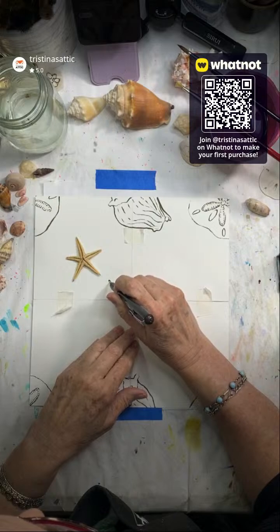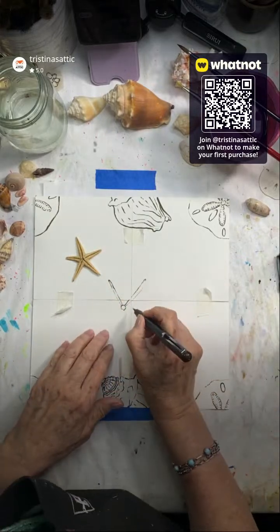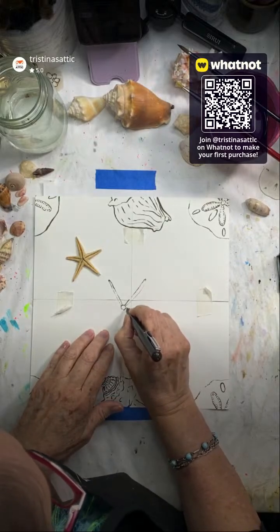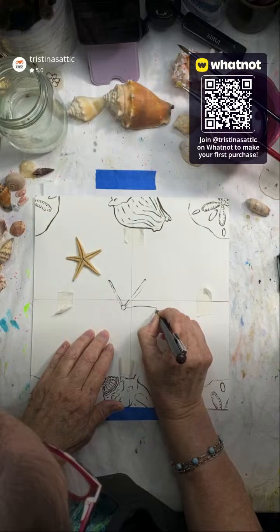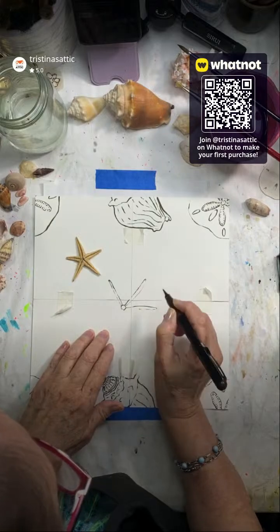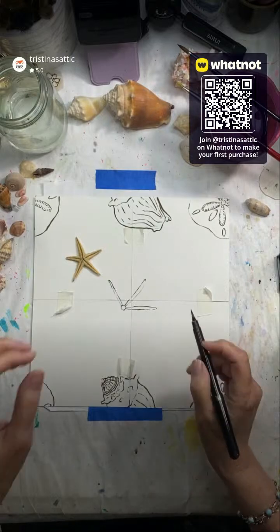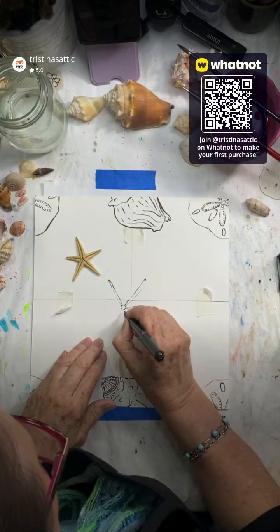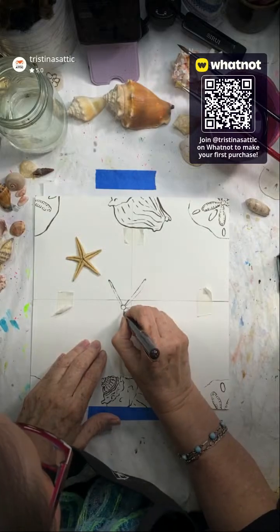And they just sort of come out like this, and they're just really skinny. And then this side over here. And then I'm actually going to build the starfish around these. It just makes it a little bit easier, instead of trying to hand do a starfish.